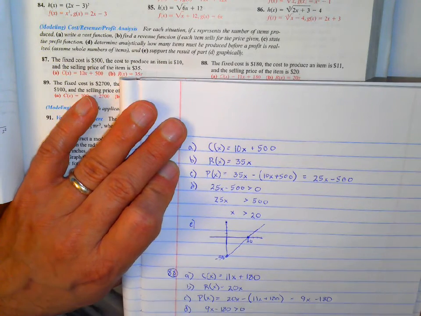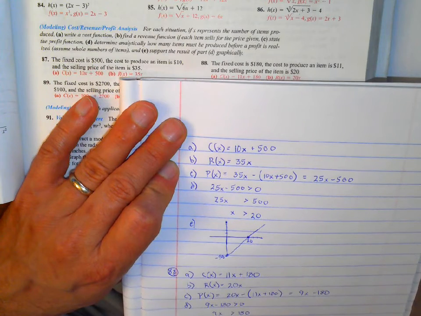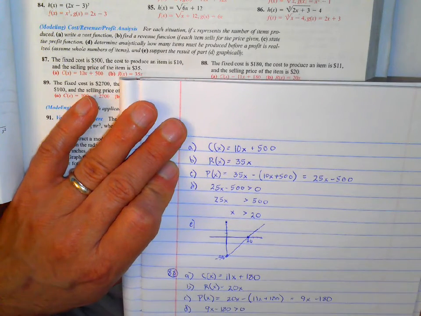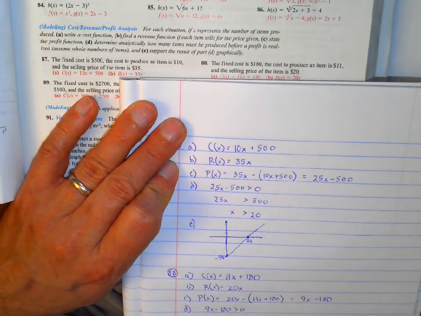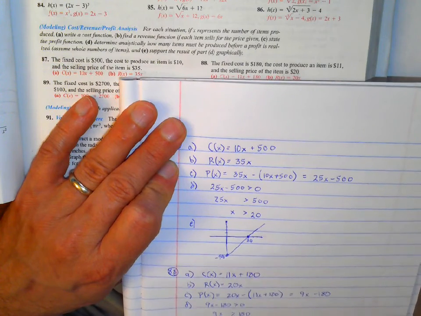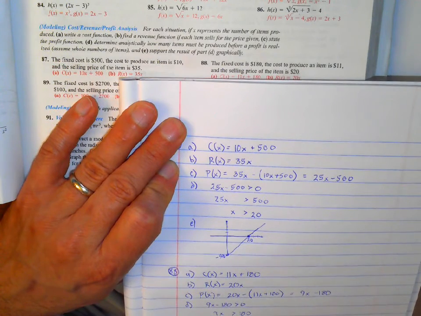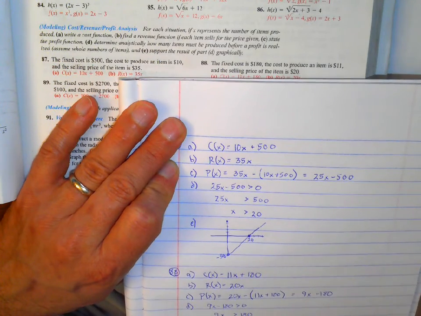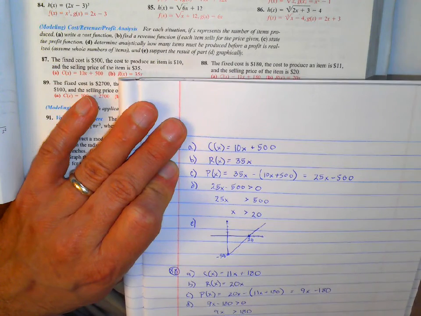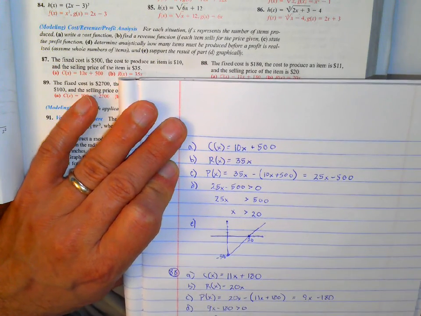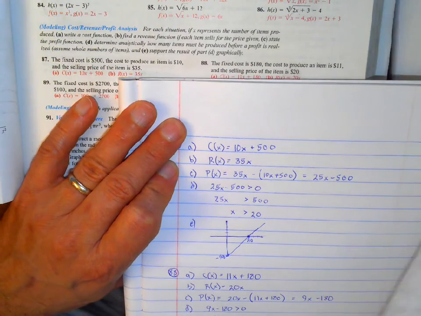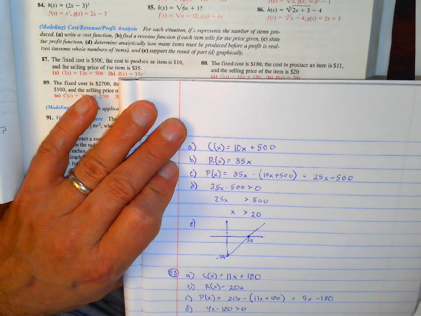So 180 divided by 9 is 20 again. Okay, and E, looking at it graphically, this graph here starts at negative 180 and has a slope of 9. And we know right here at 20 is that break-even point. Okay. Come ready for questions in class if you have some.